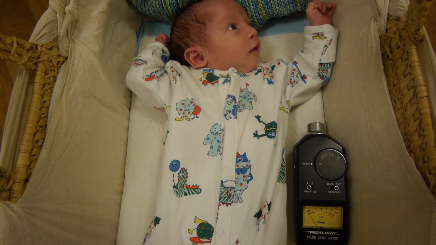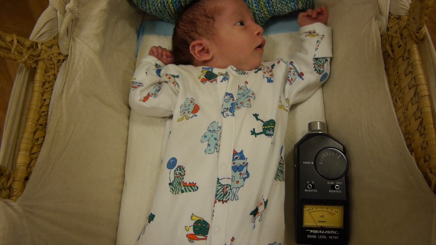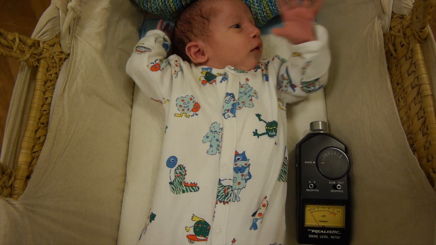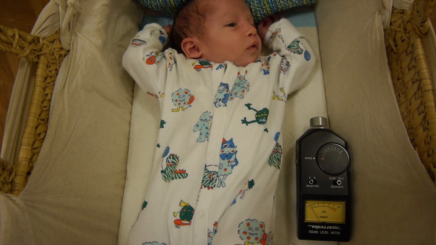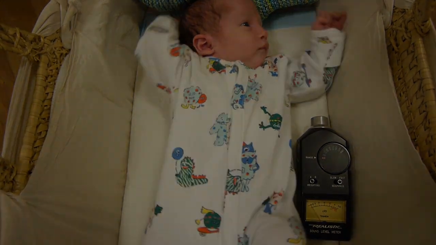So here he is now awake, and I would say that the sound level he's producing is about 40 decibels. So we laid him down and got him to play with some of his toys, and we're now at about 45 decibels. So to the human ear, that isn't quite twice as loud. It would have to be 50 decibels than when he was just awake and not doing much.